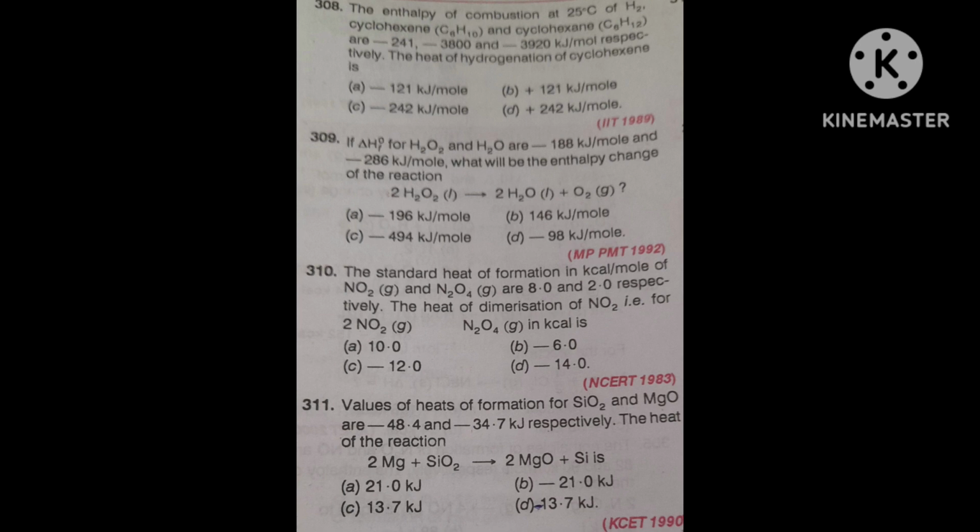Its correct answer is minus 121 kilojoule per mole. Minus 121 kilojoule per mole. How will you solve this problem? Now I am telling you. Okay, keep a pen and paper with you. Now, how minus 121 kilojoule per mole? Now I am telling you.